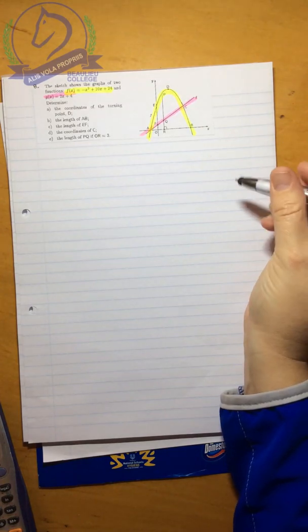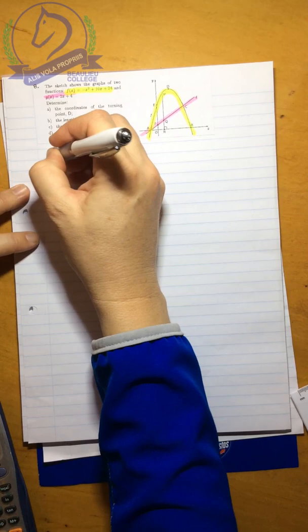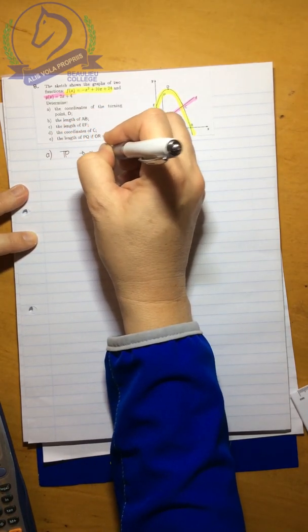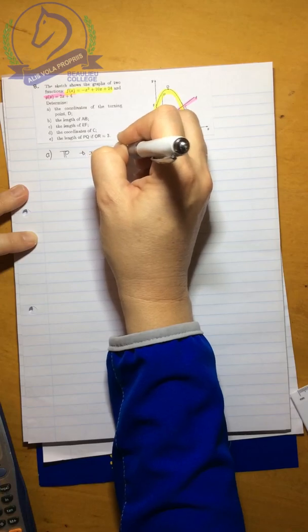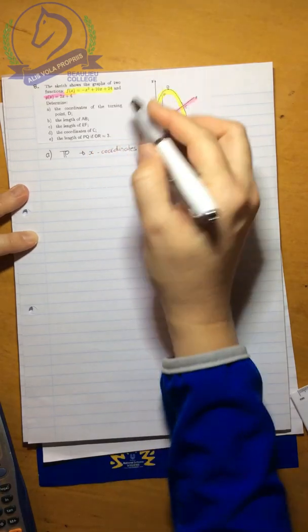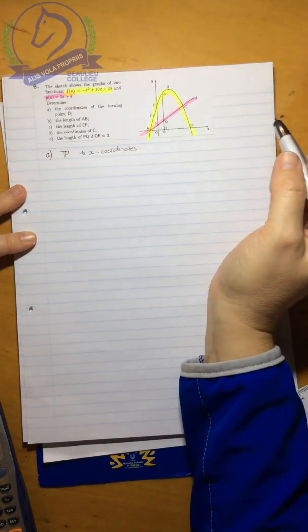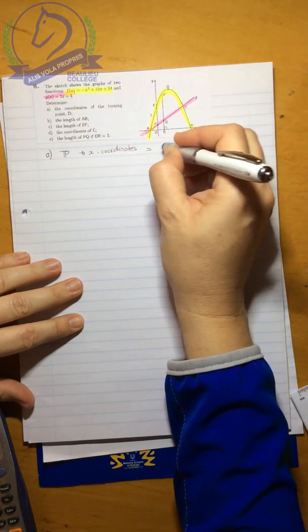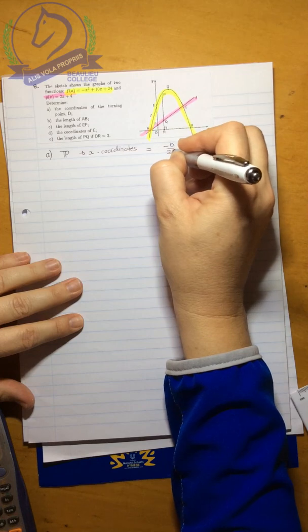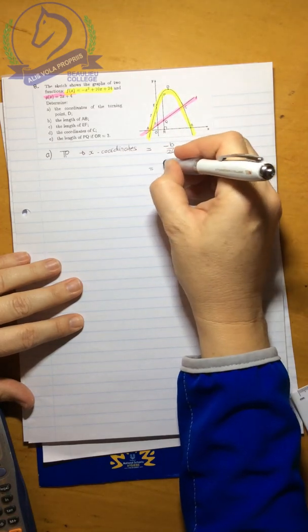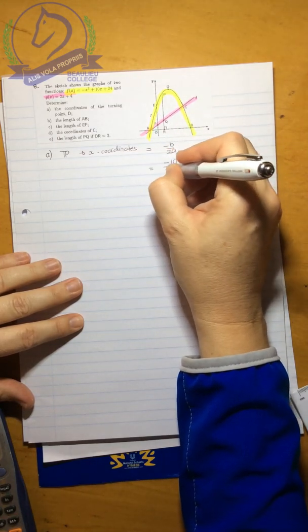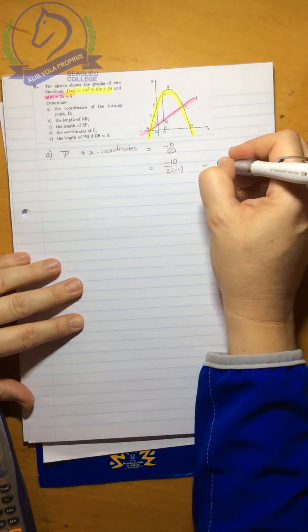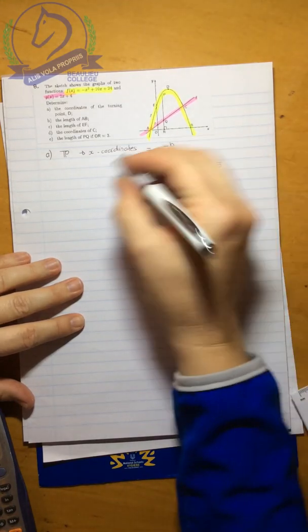So the coordinates of the turning point D. So turning point, to find the x coordinate due to the way they gave me this parabola equation, is minus b over 2a, which means I have minus 10 over 2 times negative 1. So x works out to be 5.